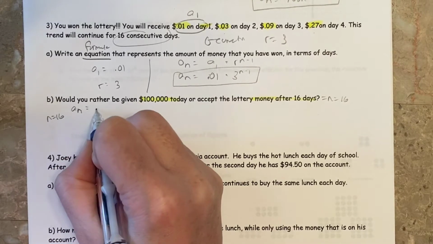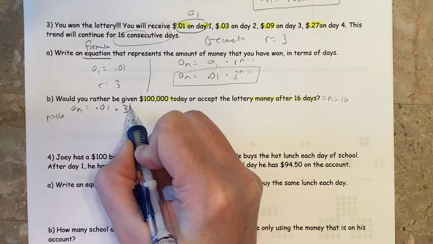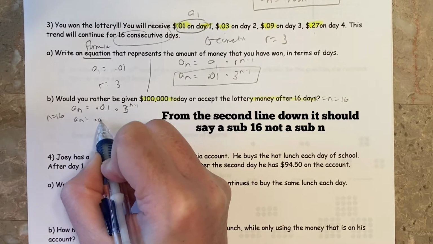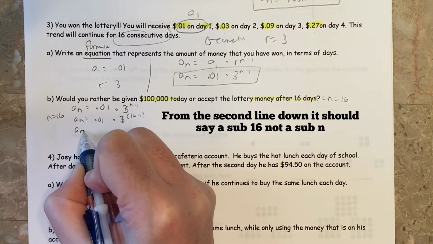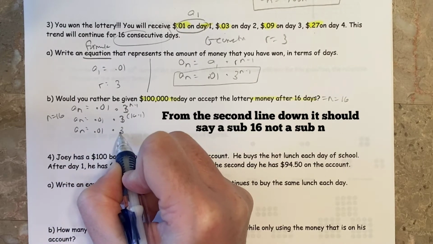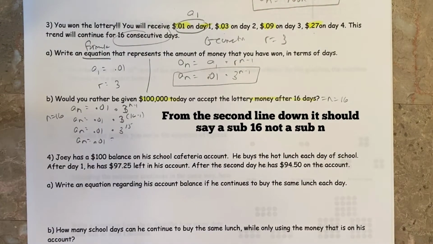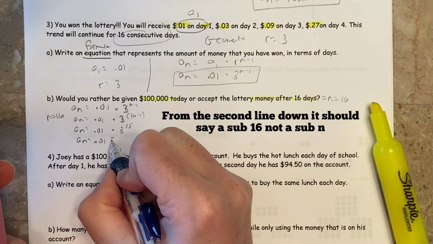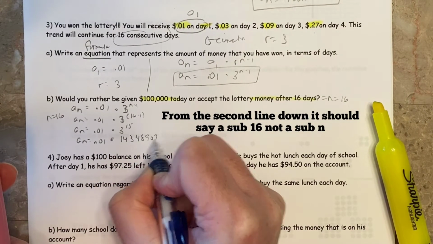So a sub n equals 0.01 times 3 to the n minus 1. That's 0.01 times 3 to the 16 minus 1, so 0.01 times 3 to the 15th. What's 3 to the 15th? 3 caret 15 is 14,348,907.